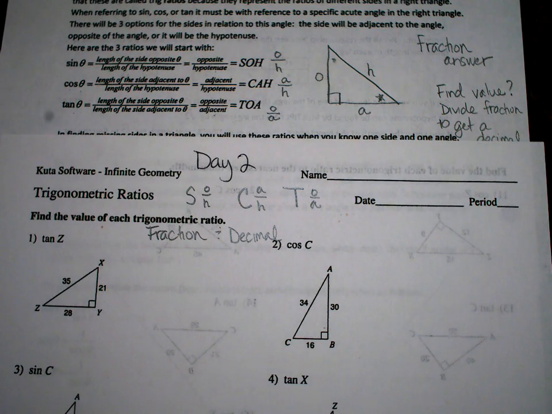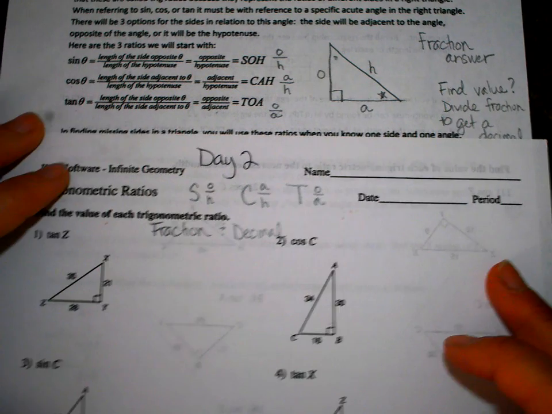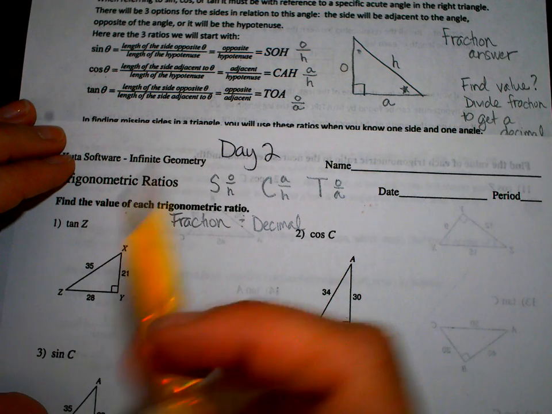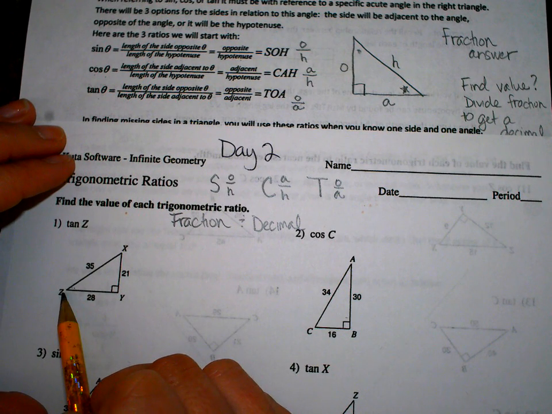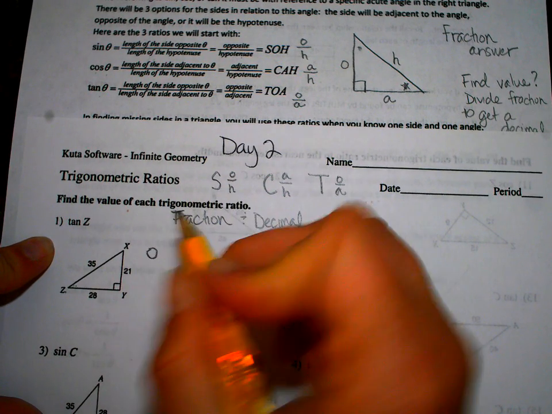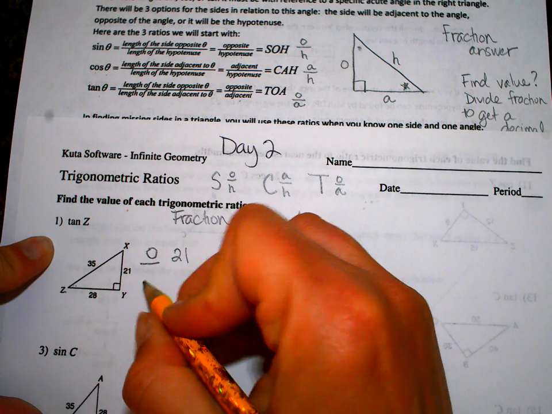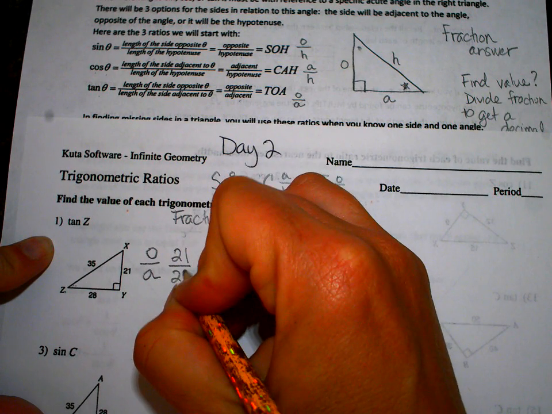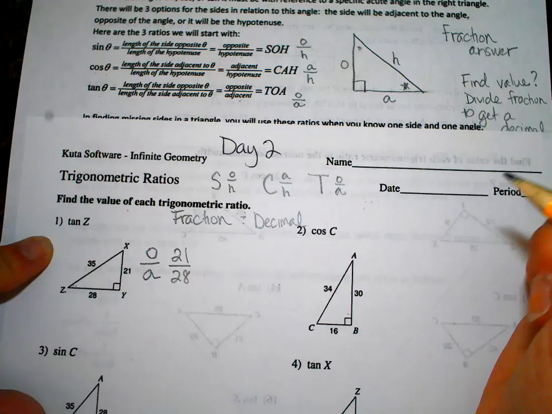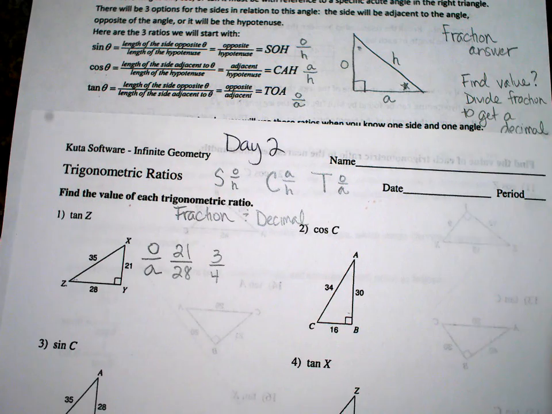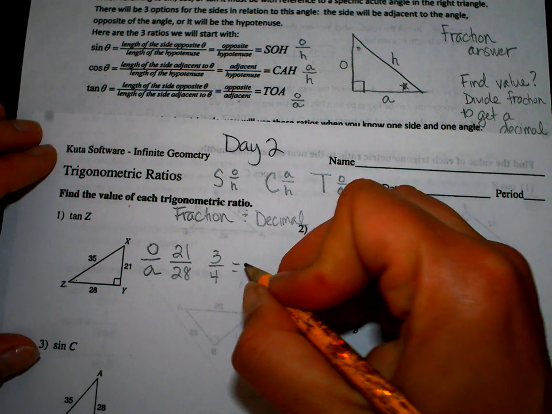Okay. Here we go. Tangent of z. Tangent is opposite over adjacent. So I'm looking at angle z. And from angle z, the opposite is 21. The adjacent is 28. You always have to reduce your fractions. 7 goes into both of those, so that's 3/4. Obviously, you know this one. 3/4 is not hard. 3/4 is just 0.75.